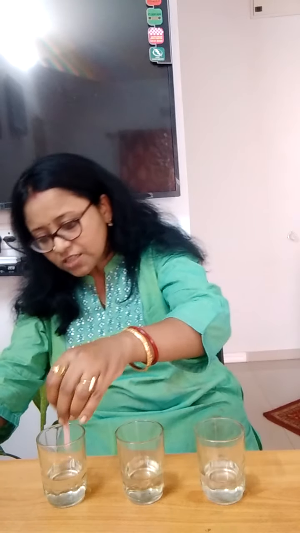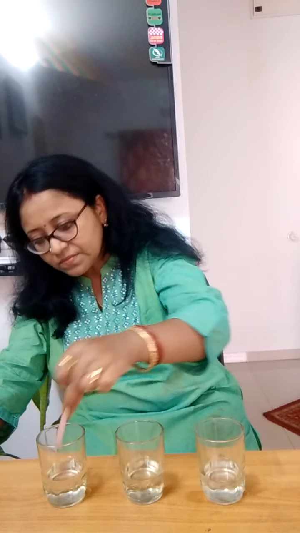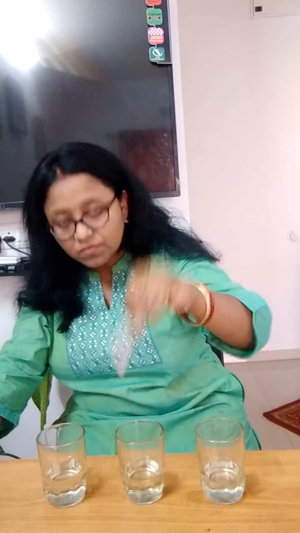Now for acid, just think, in acid what will happen to this red litmus paper, and in water what will happen to this red litmus paper. So I'll dip this in glass number 1 towards my left side. So when I dip it, is there any change? No. Now next glass, I'll dip this in the next glass.